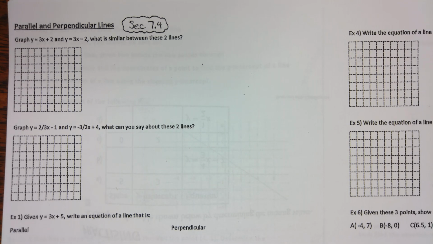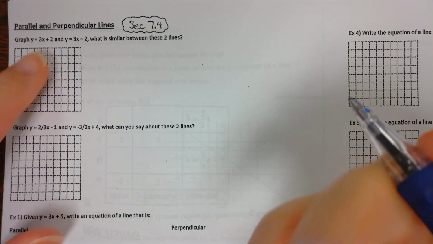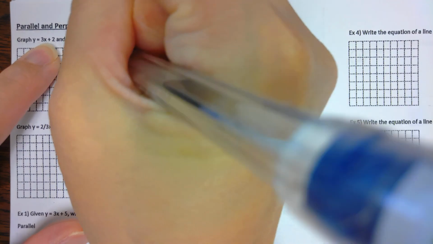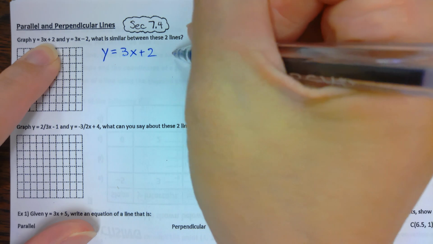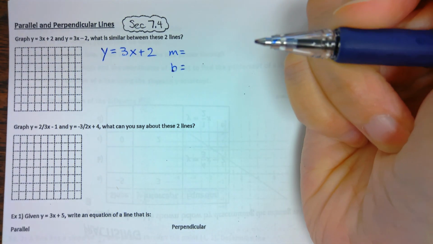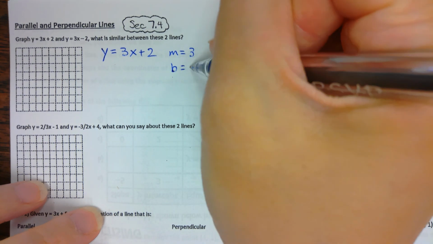7.4 on page 8. We're going to put together a few of our concepts together for today's lesson. So let's first off graph this line, y equals 3x plus 2. What's my slope? What's my y-intercept? Yep. Slope is 3, y-intercept is 2.